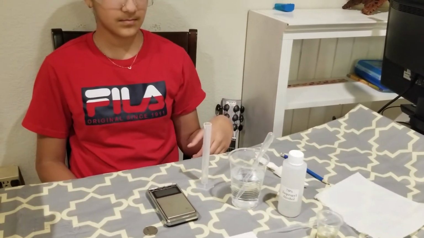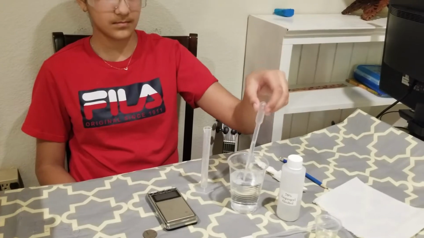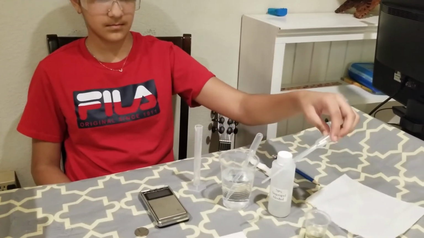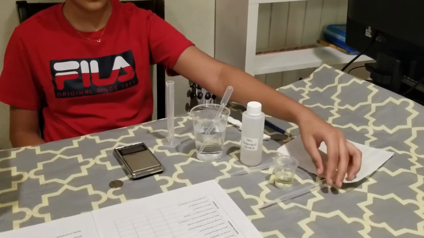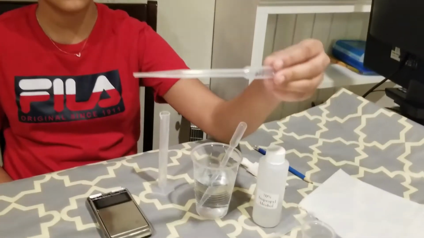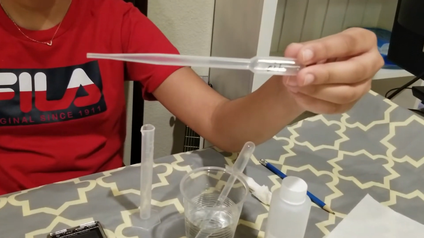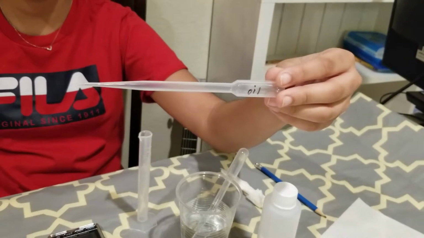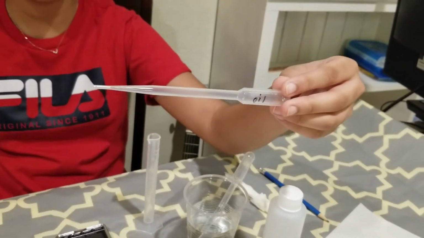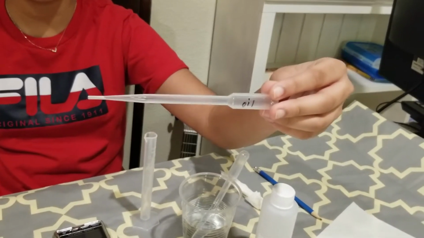And we have transfer pipettes for water, for rubbing alcohol, and for oil. The transfer pipette that we have for oil is already labeled with oil because it is difficult to clean, so we will just reserve it for oil for the future labs.